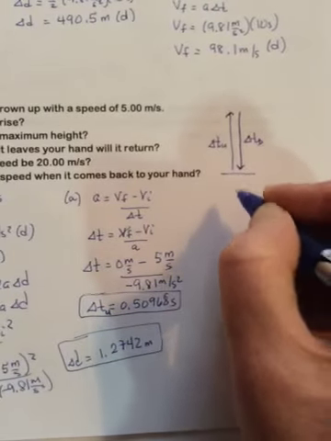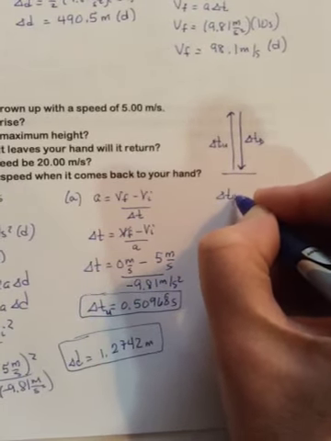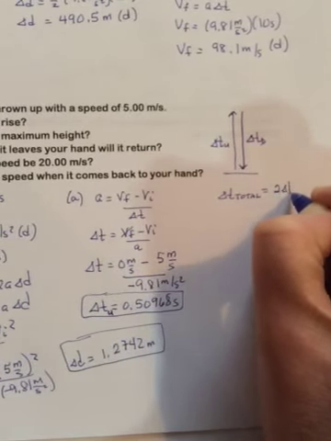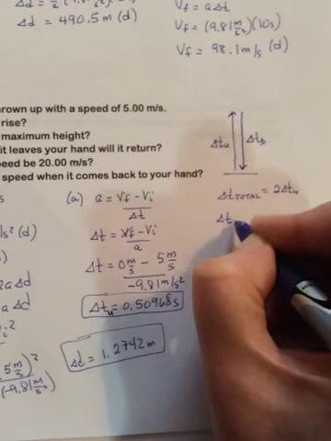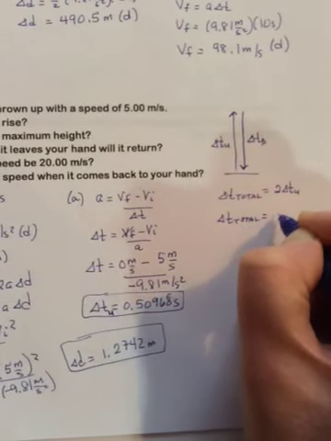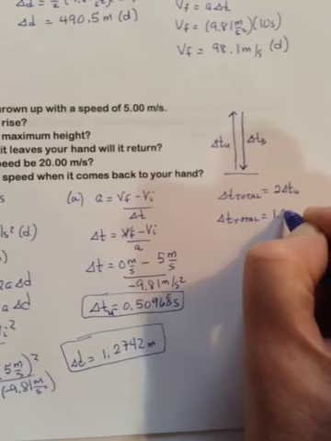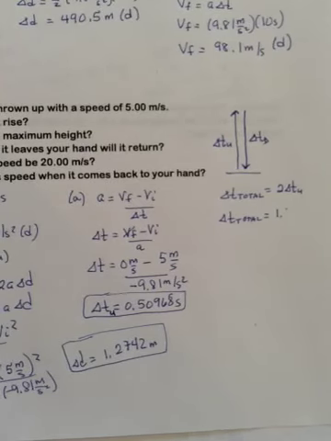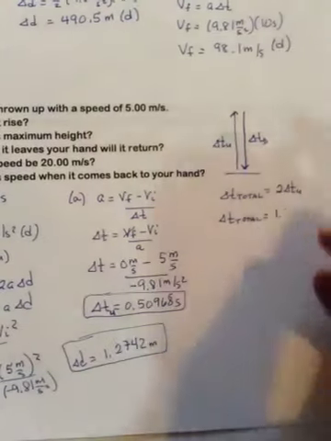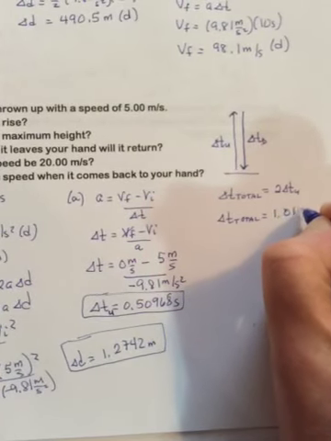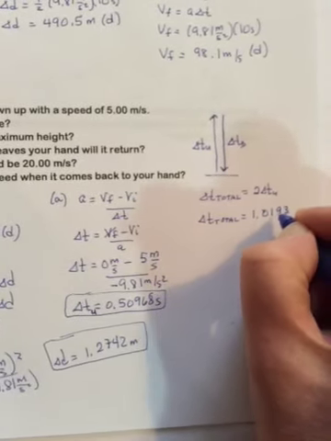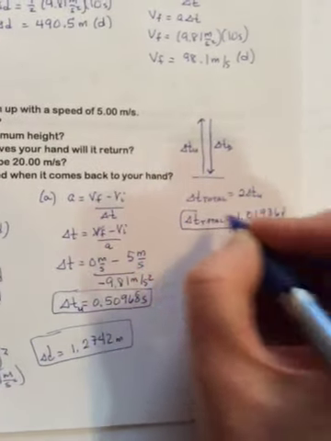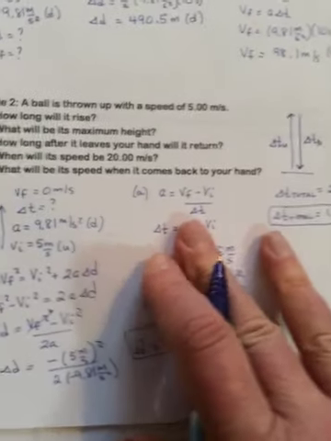The world is symmetrical. And so to find the total time, all you would have to do is double the time up. So 2 times delta T up. So delta T total should then equal, doubling it, 1.0, I probably shouldn't trust myself, 0.968, and I know I rounded that. 1.0, okay, I was going to be right. 1.01936 seconds will be the total time that it takes before it returns to your hand.